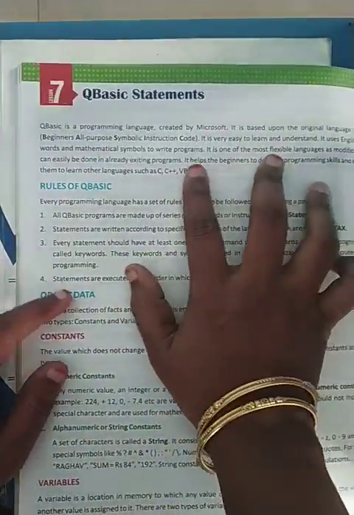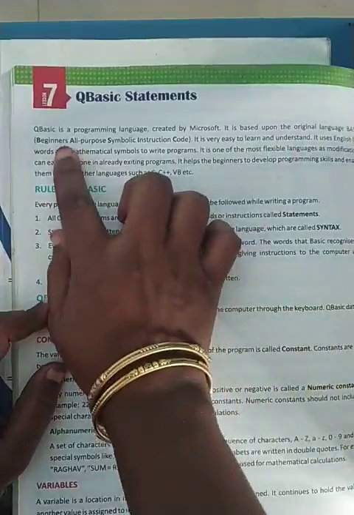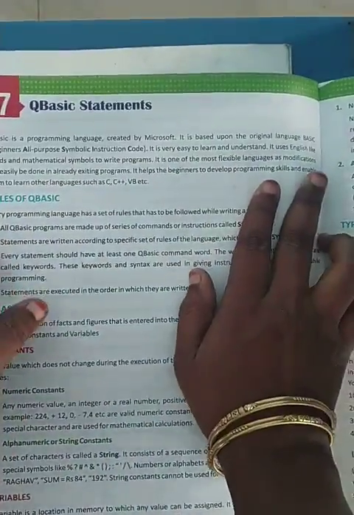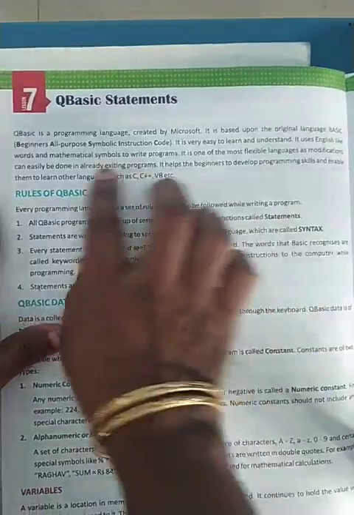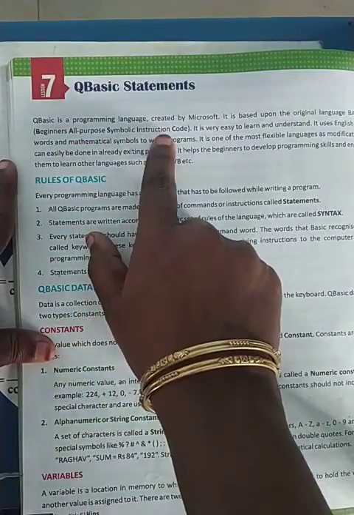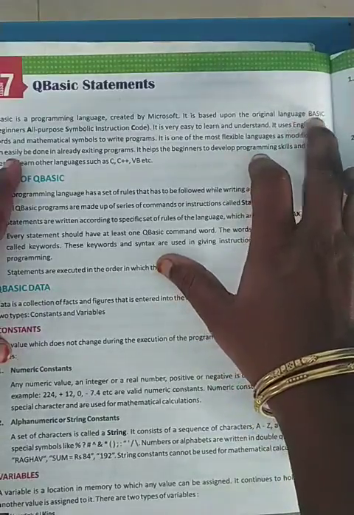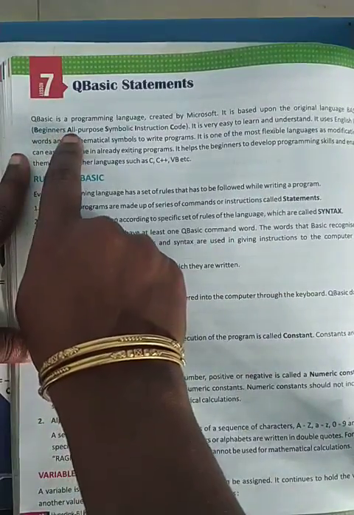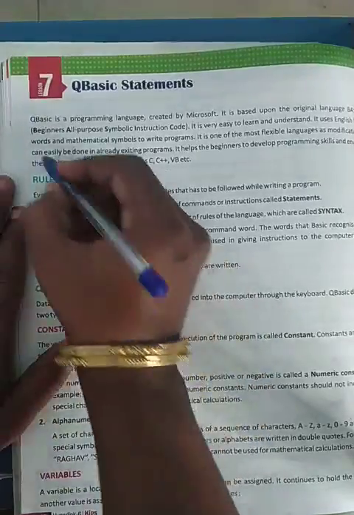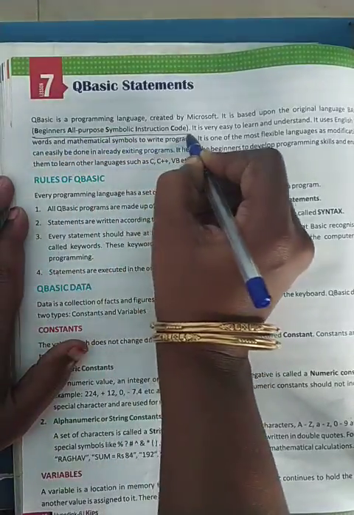So the basic programming language is called BASIC, that is Beginners All-purpose Symbolic Instruction Code. So BASIC's expansion is this: Beginners All-purpose Symbolic Instruction Code. You should know it very well. This is very, very important. This is a very important 1 mark.